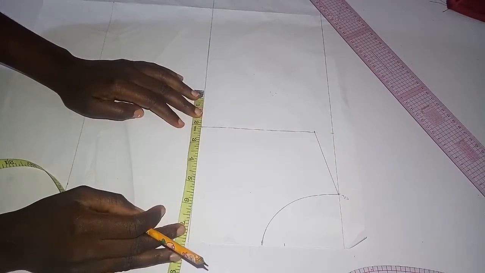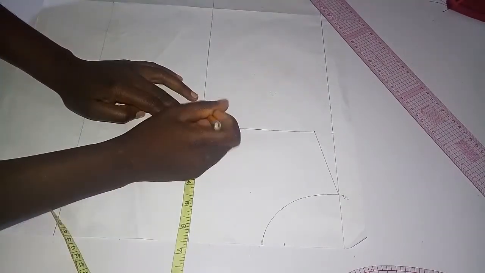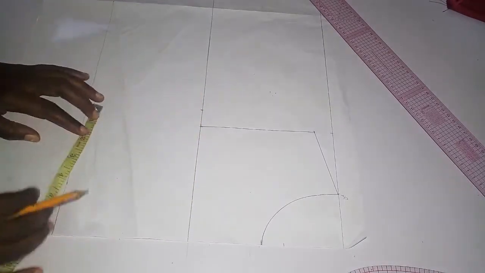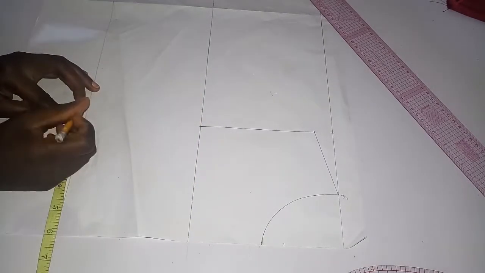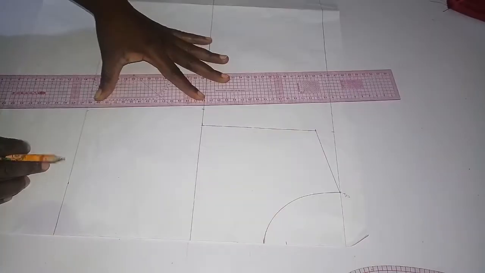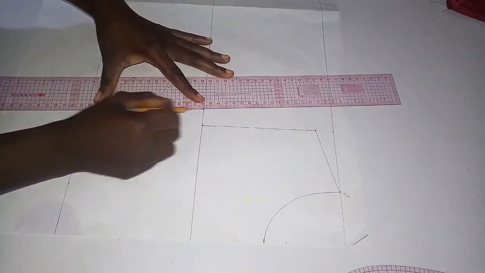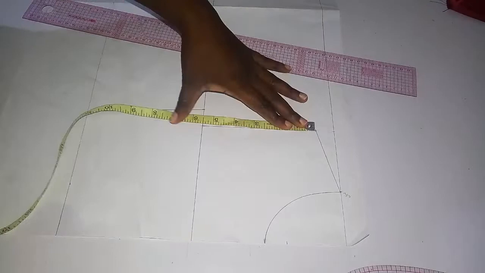Next, I mark a quarter of my bust measurement on the bust line, and on the waistline I'll also mark a quarter of my waist measurement plus half an inch for ease. Then I'll connect the 2 points with a straight line.